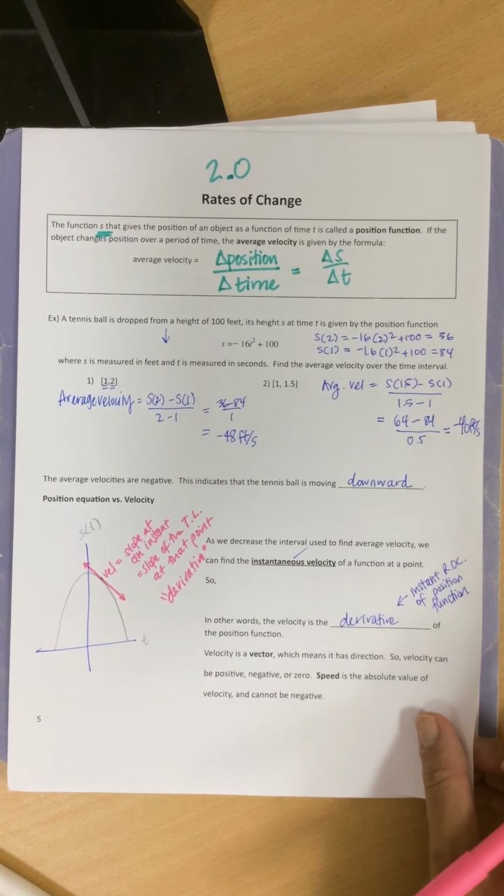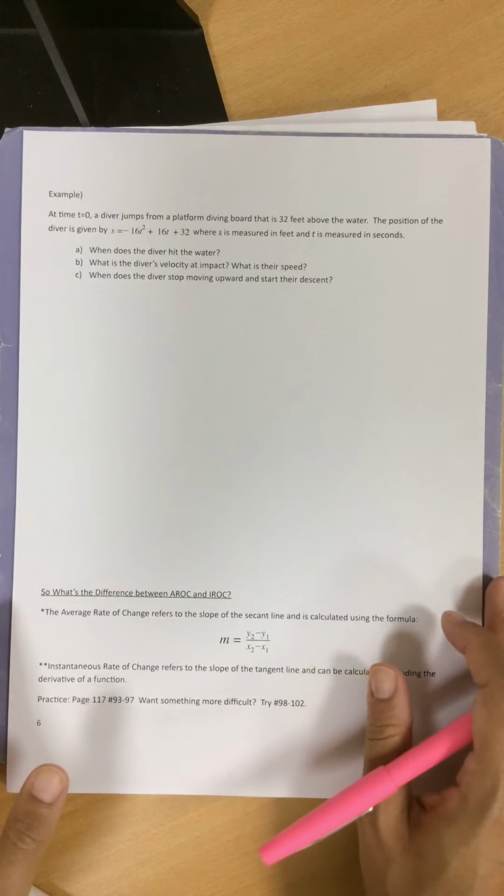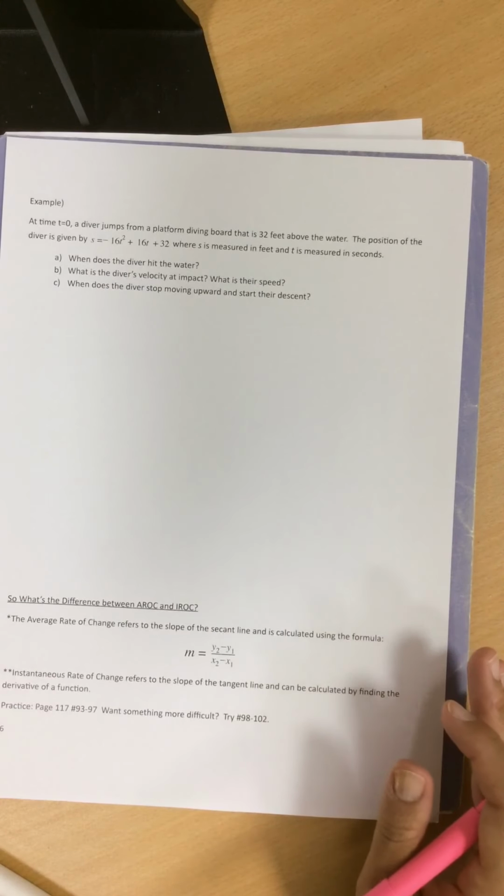Okay, so let's do some examples. Here's the first example. At time t equals 0, a diver jumps from a platform diving board that is 32 feet above water. The position of the diver is given by s equals negative 16t squared plus 16t plus 32, where s is measured in feet and t is in seconds. When does the diver hit the water? What is the diver's velocity? What is their speed at impact? And when does the diver stop moving upward and start their descent?